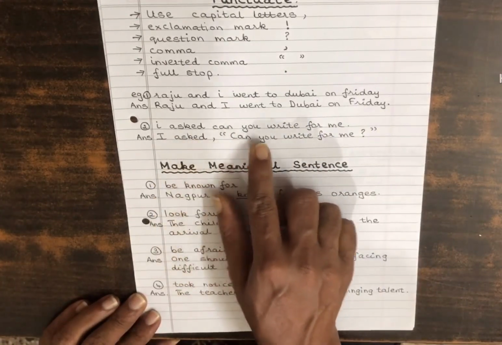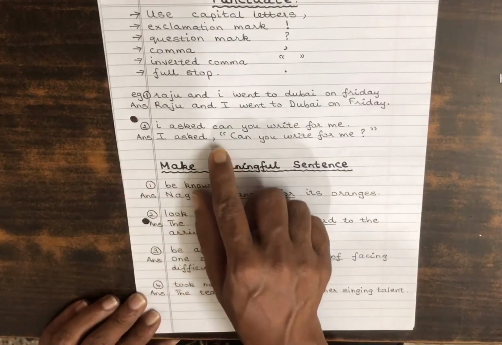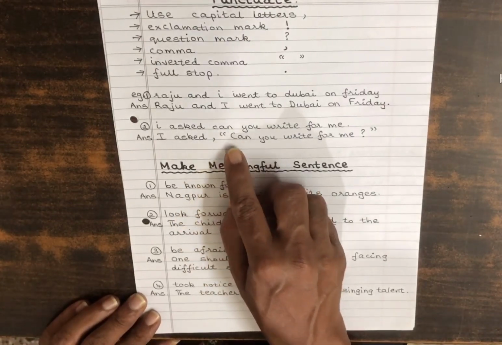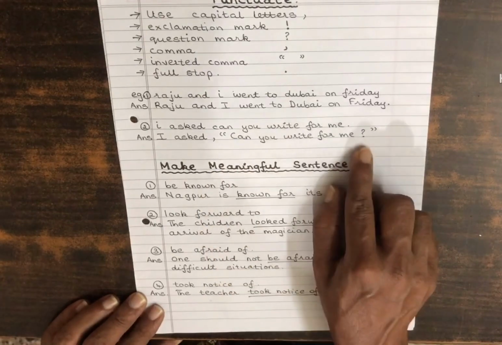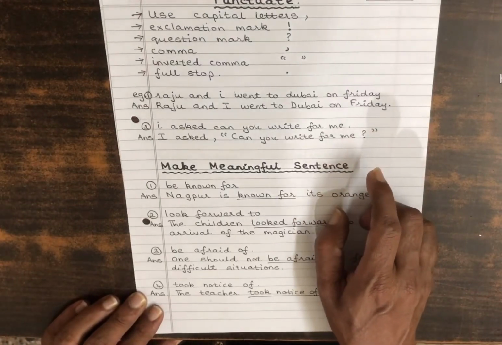I asked, "Can you write for me?" That's a dialogue. So I is always capital, first letter is always capital. Comma, open inverted comma. Now when you open the inverted comma, the first alphabet has to be capital. Now it's a question mark. So question mark and then close inverted comma.